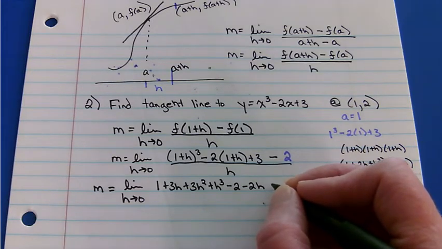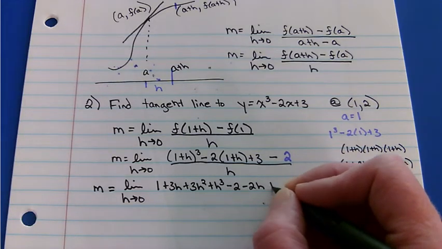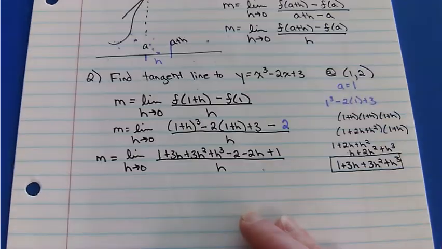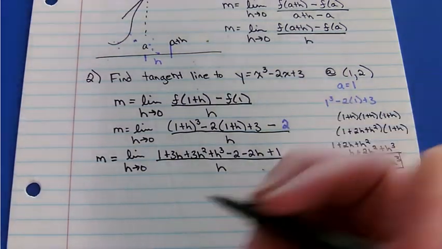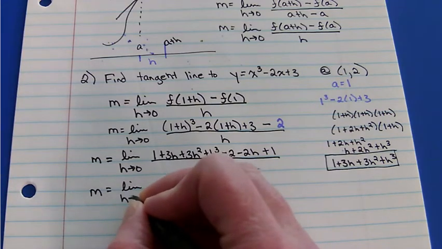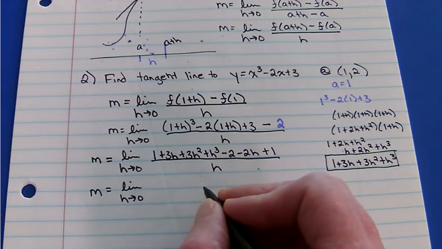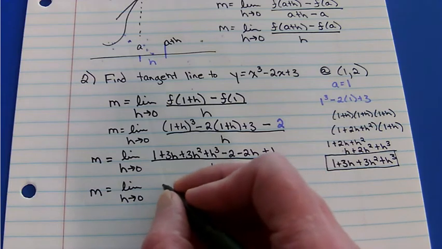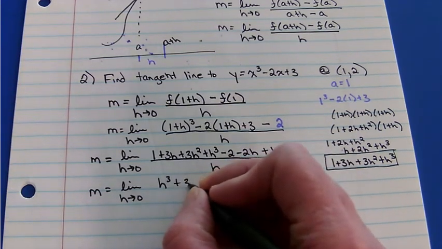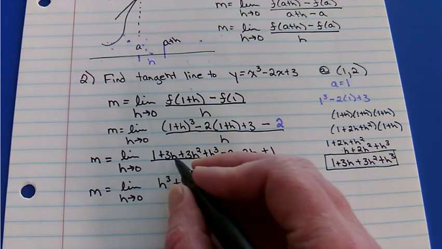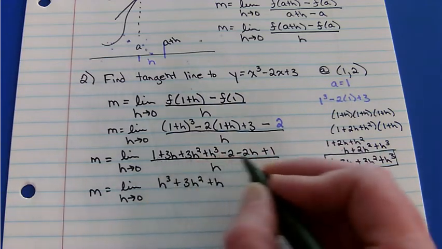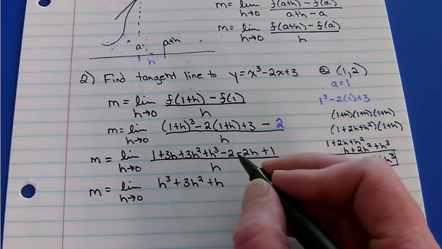That ends up giving me, what does that give me? Plus 1 all over h. Right now, I can't let h go to 0 because I'd be dividing by 0. So let's simplify a little bit more. All right, I'm going to rearrange this a little bit. H cubed plus 3h squared. Then I have a 3h and a negative 2h. That's a plus h. I have 1 plus 1 minus 2.